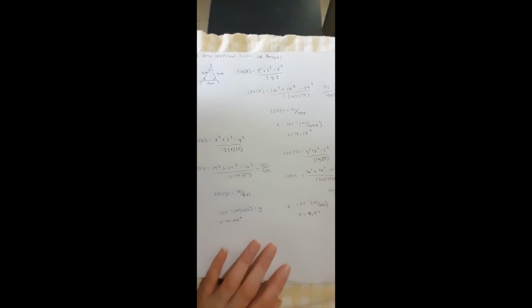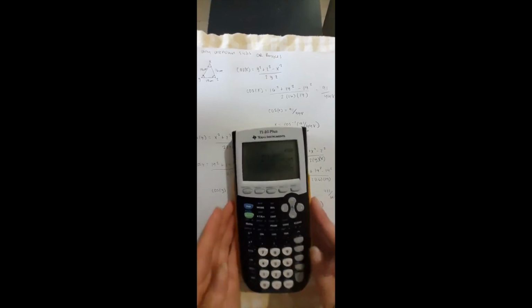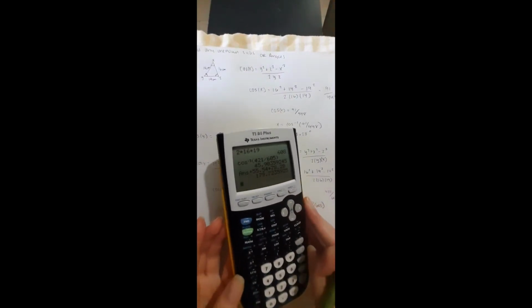So now, to make sure that they are the correct angles, we're going to see if they follow the 180 degree rule. 45.9 plus 55.54 plus 78.28 is almost 179.72.